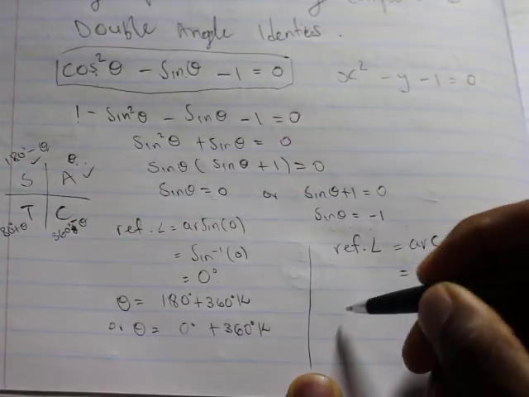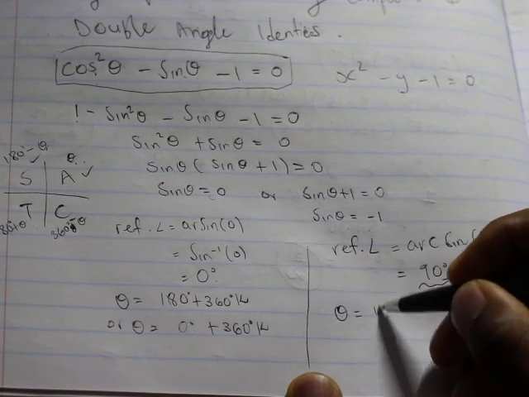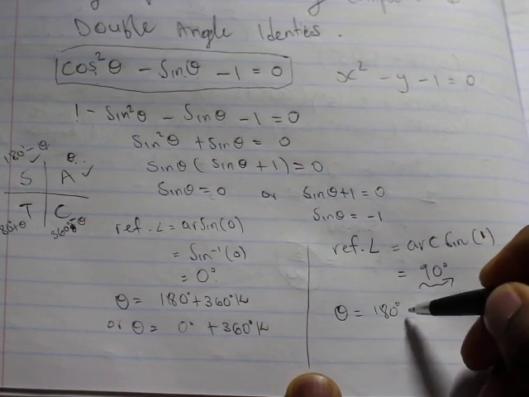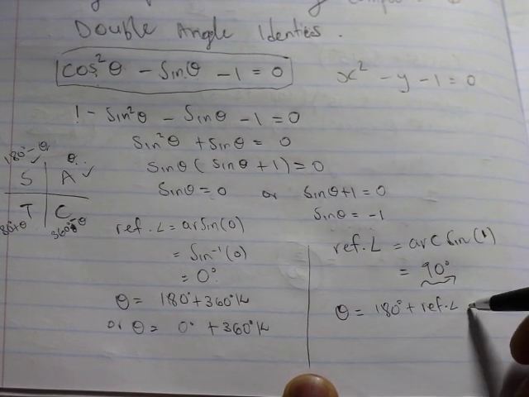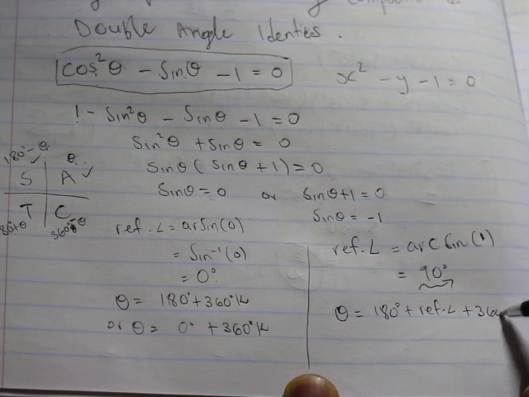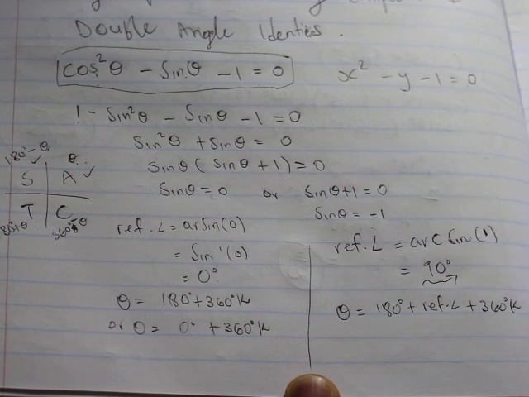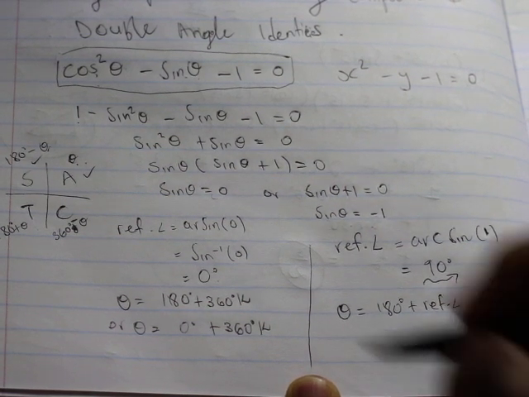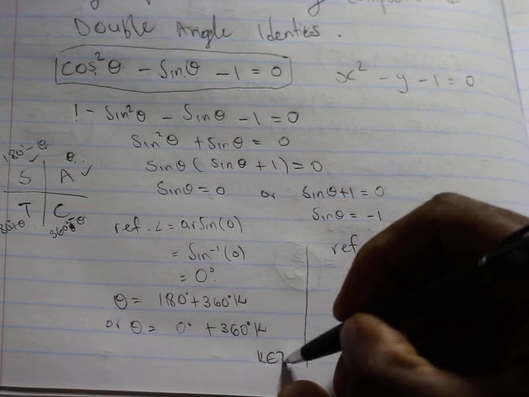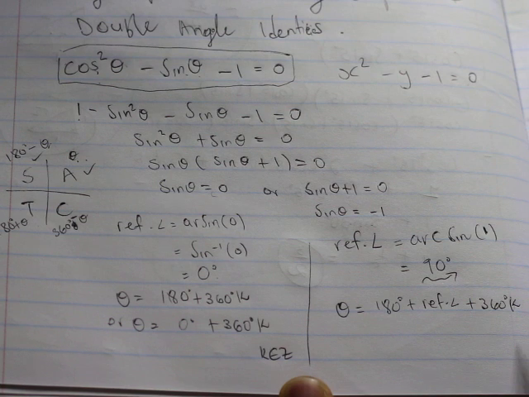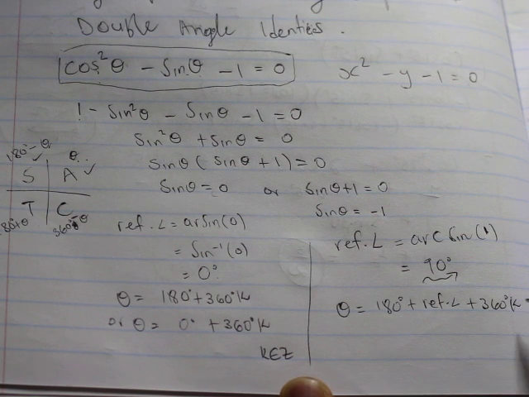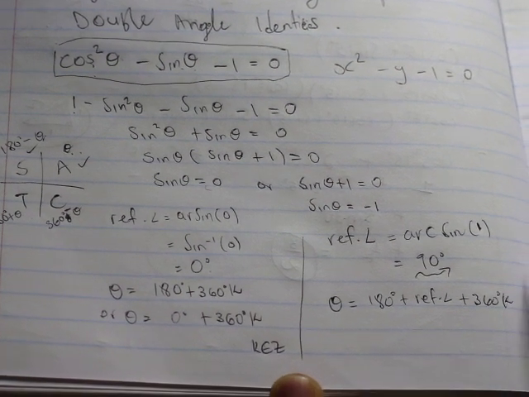Okay, so theta is going to be 180 degrees plus reference angle, and you always need to attach your 360 degrees k, for as long as you're dealing with k an element of z. It's just standard procedure. Plus 360 degrees times k.